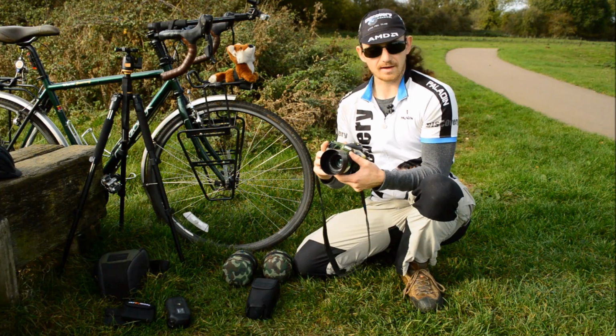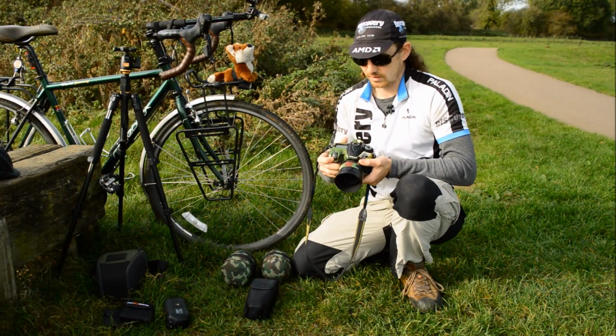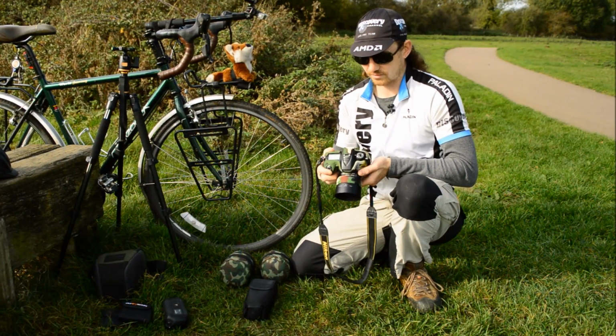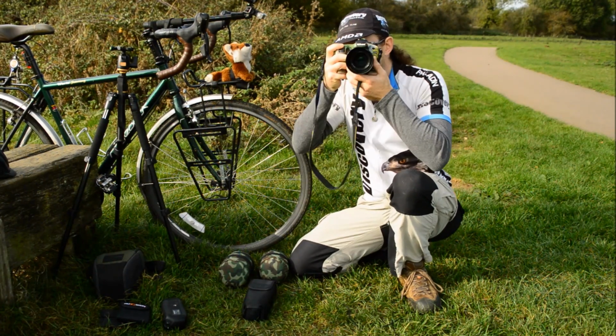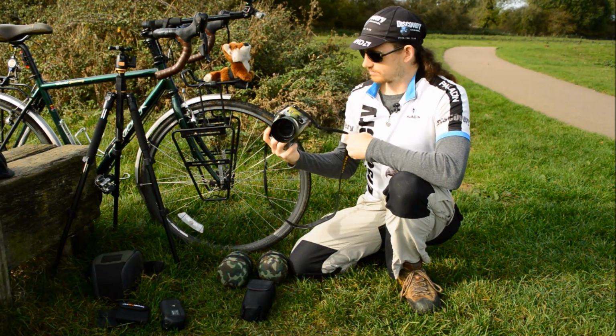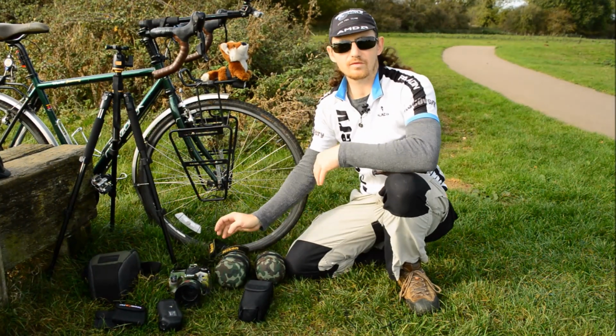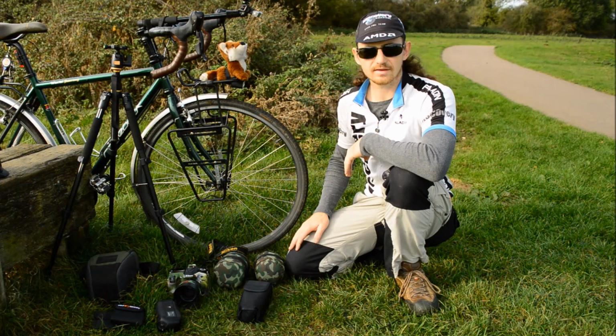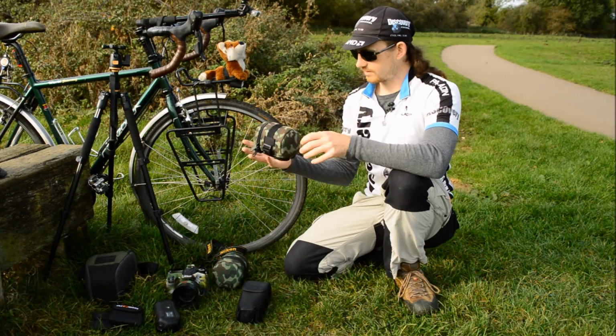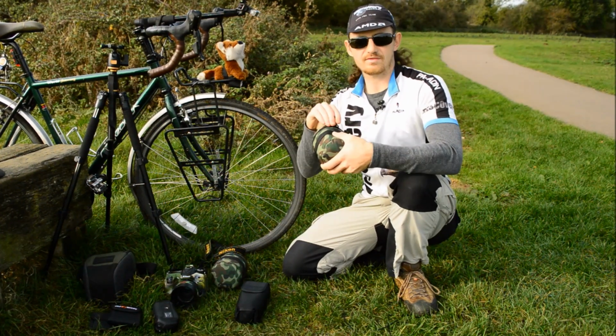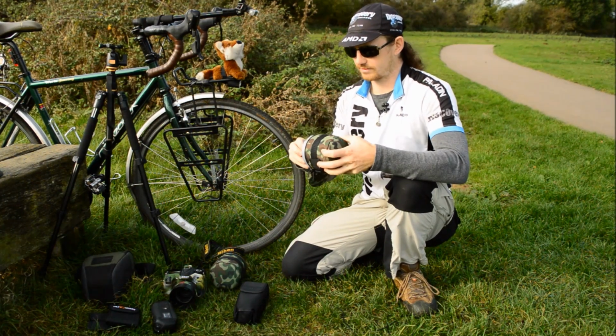These covers fit absolutely perfectly. I've got no issues at all. You can reach all the buttons and dials, you can look through quite nicely, and I think they're about 35, 40 pounds for the covers. The lens rings are a few quid, but these are what save your lenses when you're on your bike.